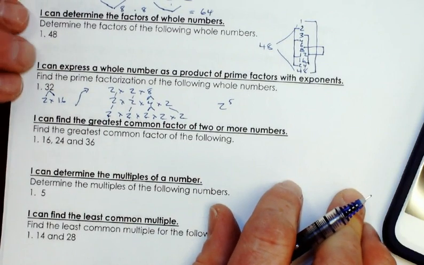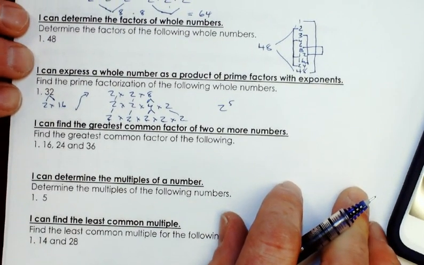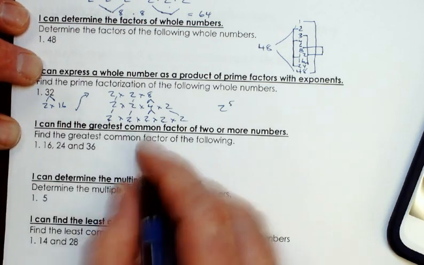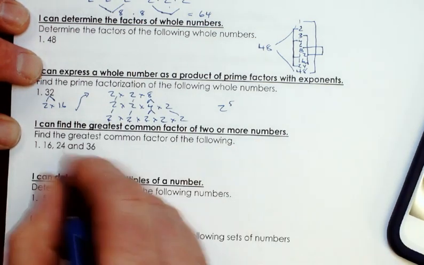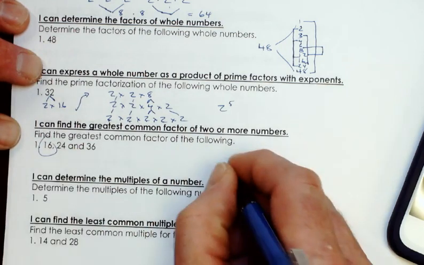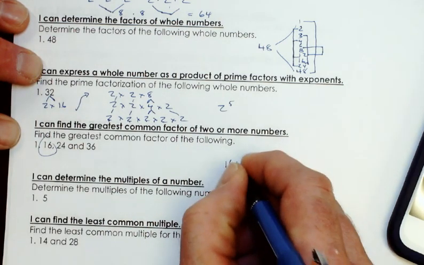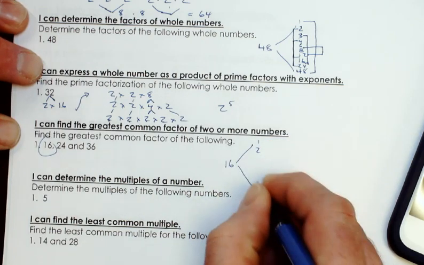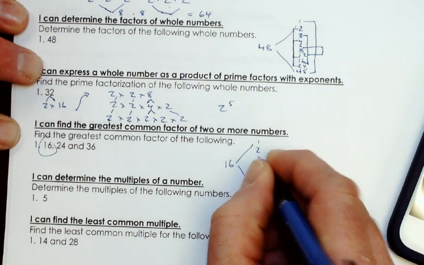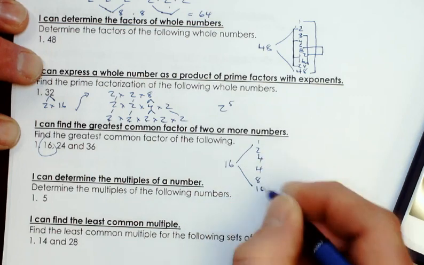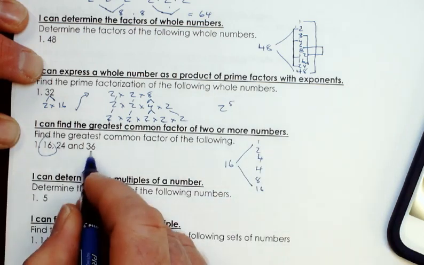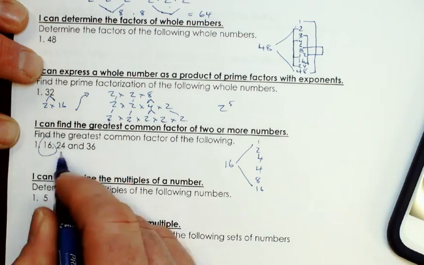All right, I can find the greatest common factor of 2 or more numbers. This is actually 3 numbers here. The greatest shall be the least is the little thing I always say. So I start off with the smallest number, which is 16, and I factor that number out. 1 and 16, 2 and 8, 3 doesn't go in there, 4 goes in there 4 times. Now I start with the smallest number because there's no way that big factors like 36 itself is going to fit into 16.